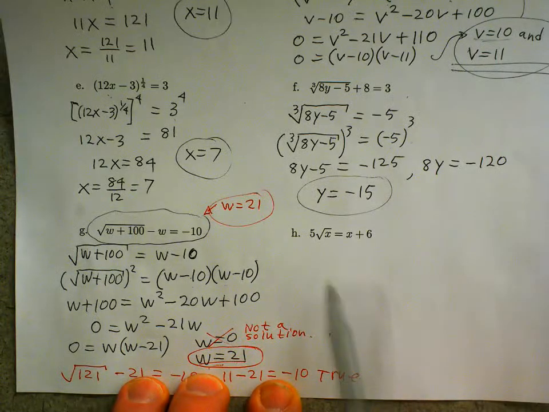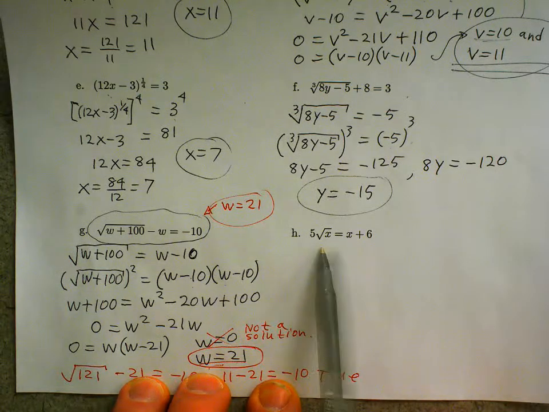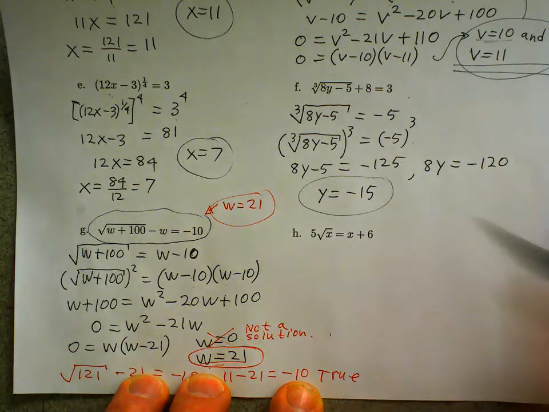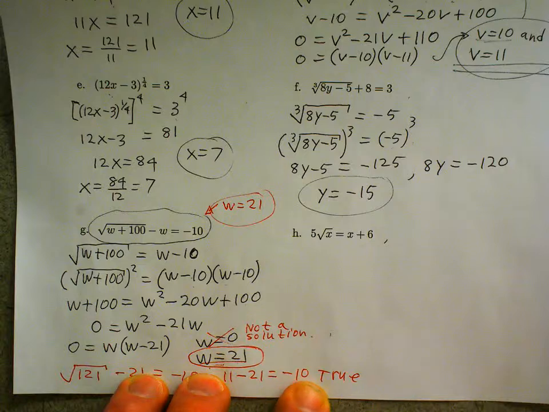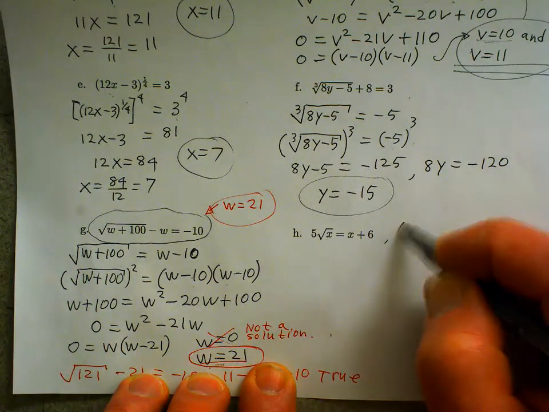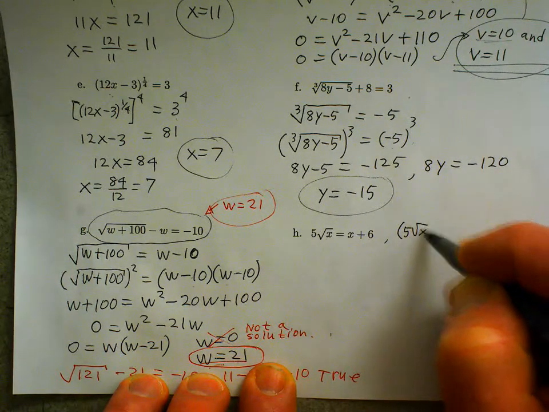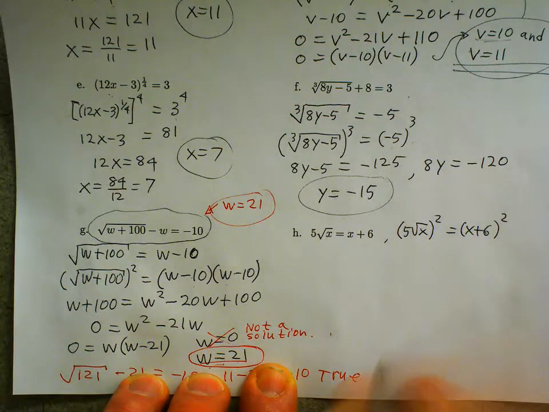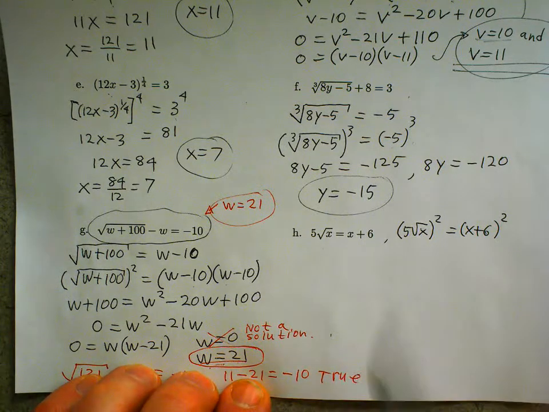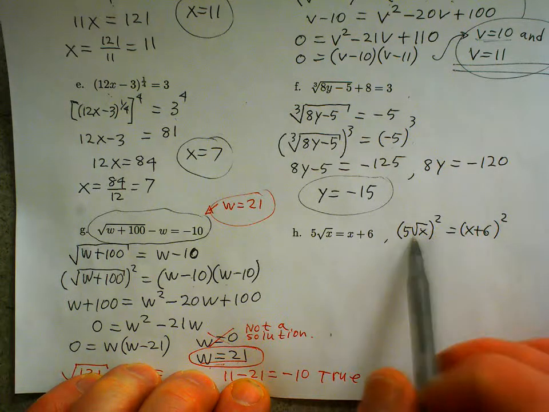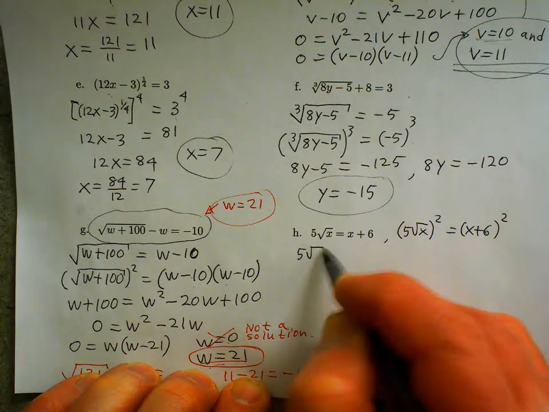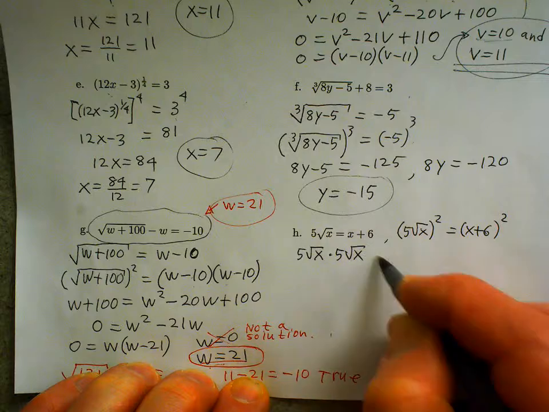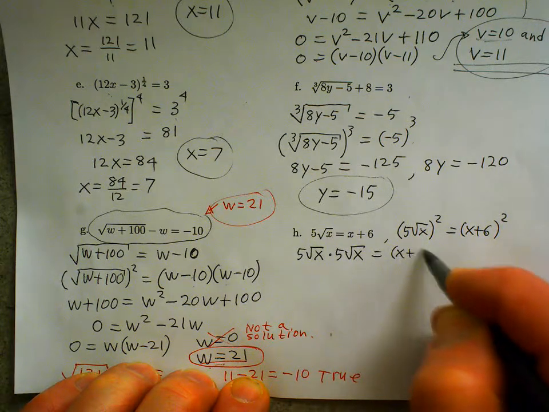Okay, this equation we saw yesterday, 5 times the square root of x equals x plus 6. So we can solve it again real quick. Square both sides. So 5 times the square root of x squared equals x plus 6 squared. So when you square something, it means to multiply that something by itself. So 5 times the square root of x times 5 times the square root of x equals x plus 6 times x plus 6.